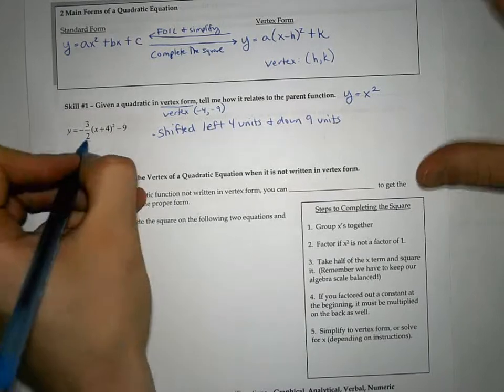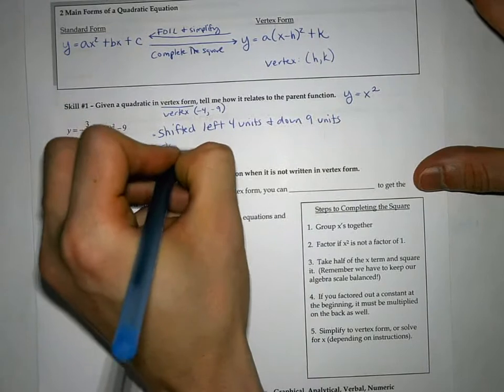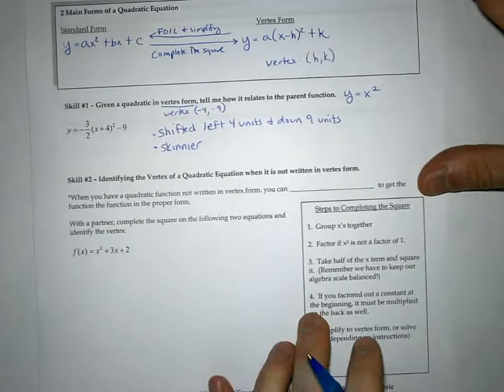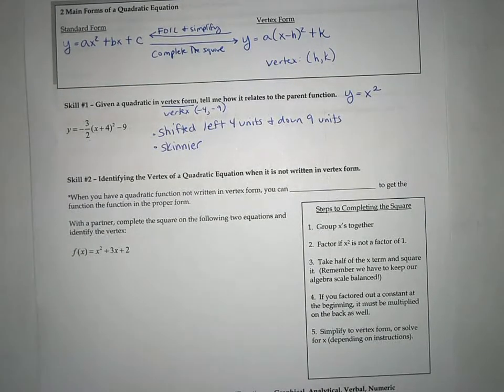The second piece that I see here is this 3 halves. This 3 halves tells me I'm going to have a skinnier parabola. The reason for that is 3 halves is larger than 1. If I have a value larger than 1, the skinnier the parabola is. So 3 halves is 1.5. That's larger than 1, so it's skinnier. If I had a 6 right there, it'd be skinnier. And then if I had 8, it'd be even skinnier. However, if I had a value between 0 and 1, say 2/3 or 1/2, the parabola gets wider.